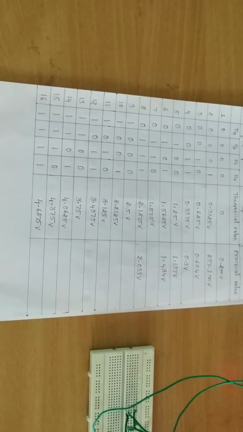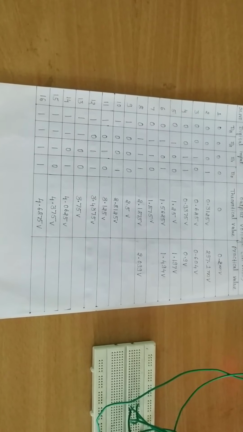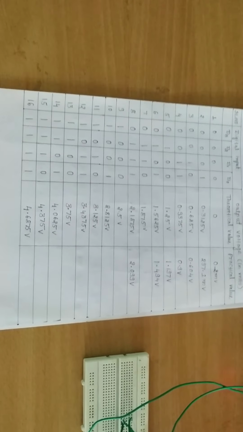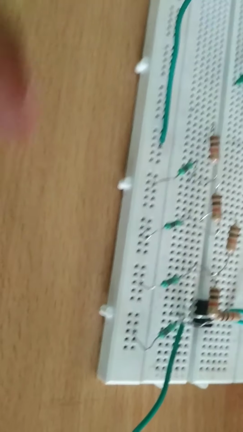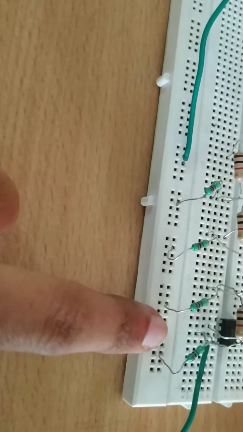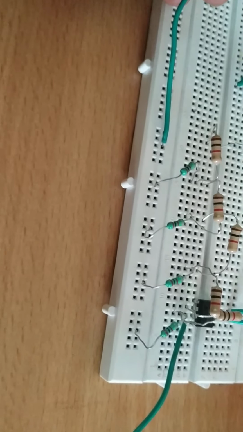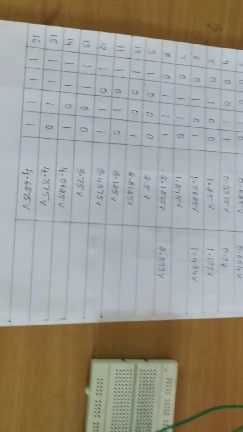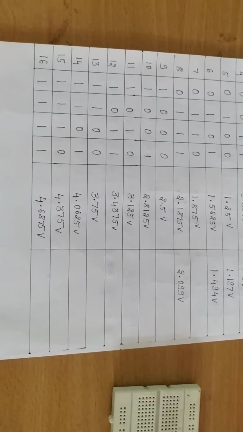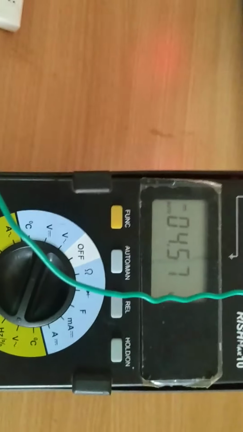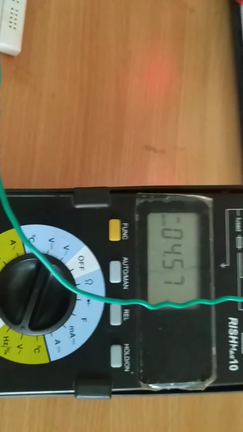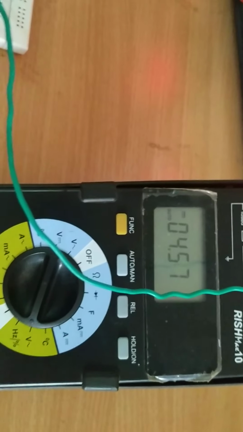Okay, now we will vary the output. Now I will keep D0 to D3 as ones, all ones, and measure the last output. For that, I have connected this 2K ohm resistor to 5 volts. Here I connected all resistances to 5 volts. That means how much voltage should you get? You should get around 4.68. Now I am getting 4.57 here. Approximately you will get around 4.68.